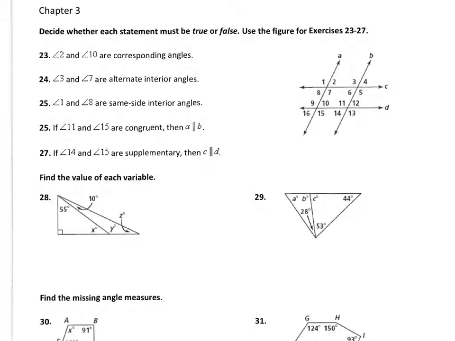Chapter 3. Decide whether each statement must be true or false. So are angles 2 and 10 corresponding? Yes, 2 and 10 are both corresponding angles if these two are your parallel lines and this is your transversal. So this is true. 3 and 7 are alternate interior angles.